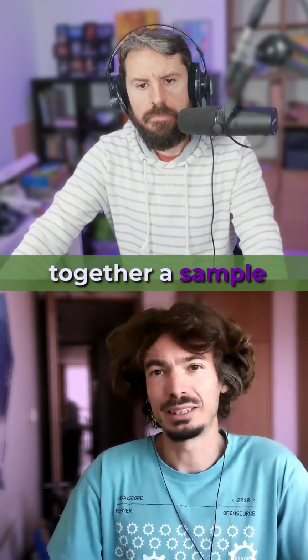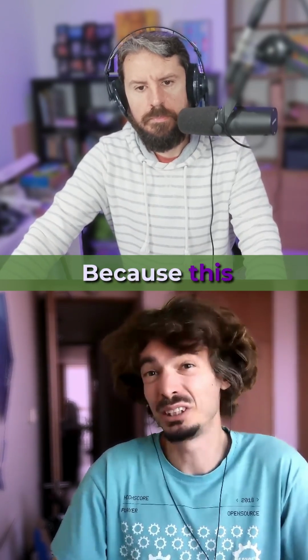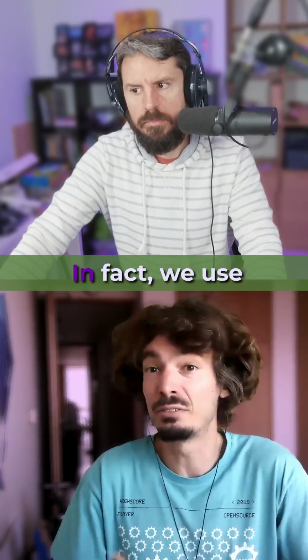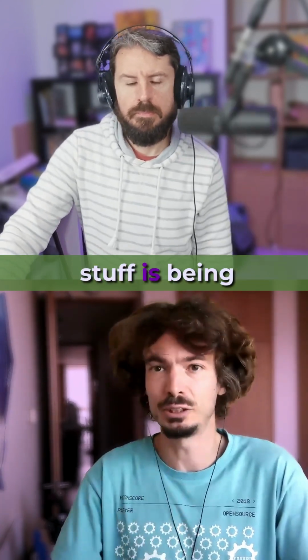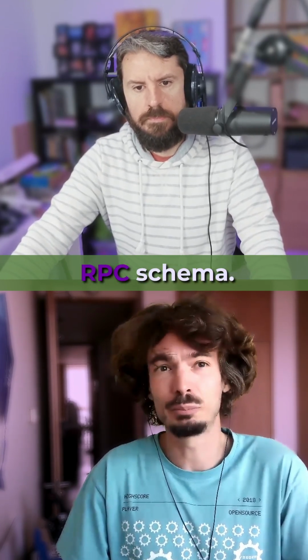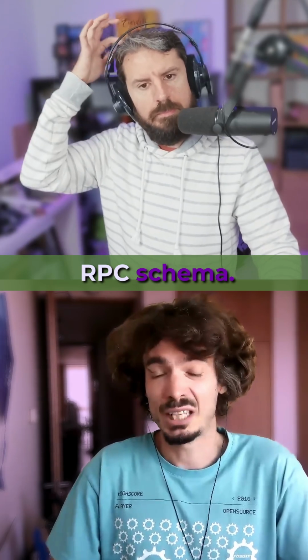So I'm putting together a sample, and I'm aiming to upstream it, because this could be useful for other applications as well. In fact, we use it beyond the embedded controller. The whole USB stuff is being developed for something else. So I think it could be useful. It's a nice framework. It's a nice RPC schema. It works on USB and SPI.